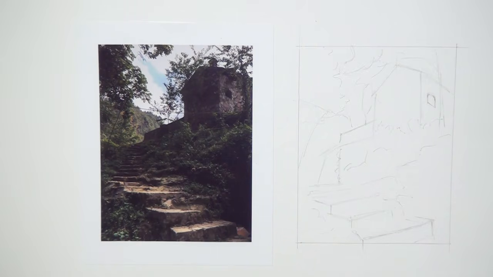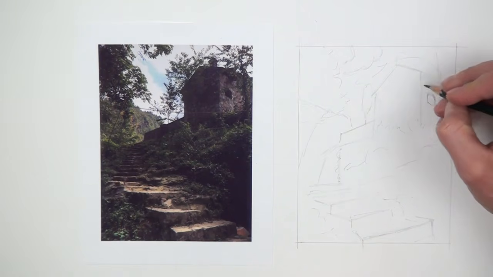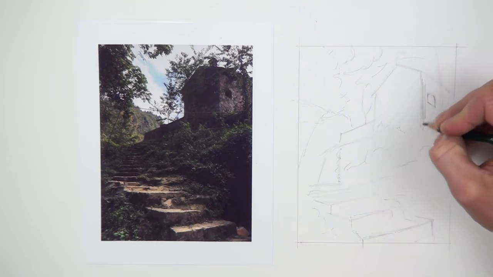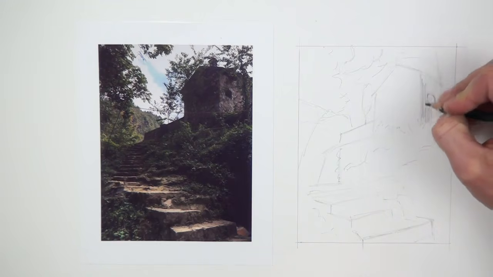So there's our basic outline drawing. I'm going to stick with the HB pencil now and start to add some texture, start to render things. So let's start with the cabin. That's our focal point. Let's concentrate on that to begin with.